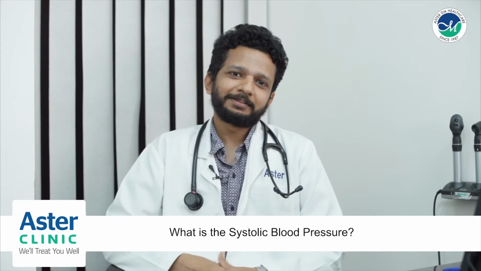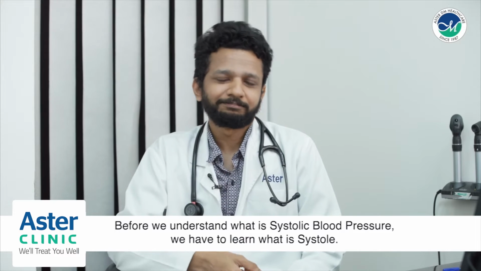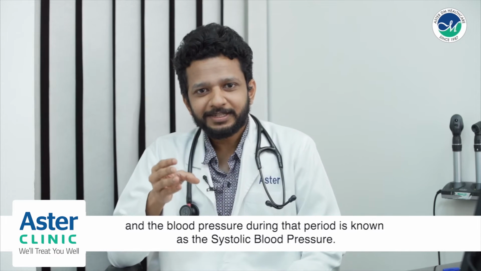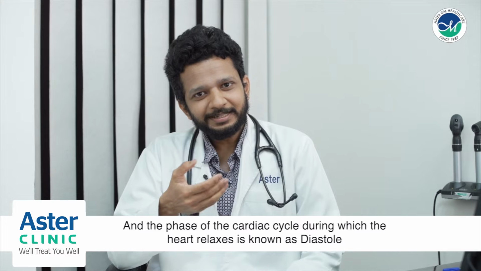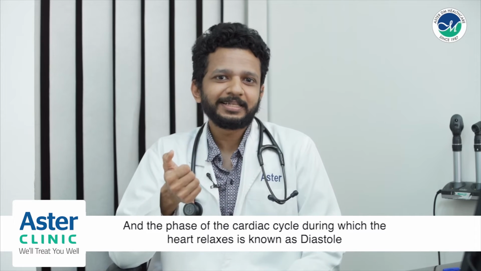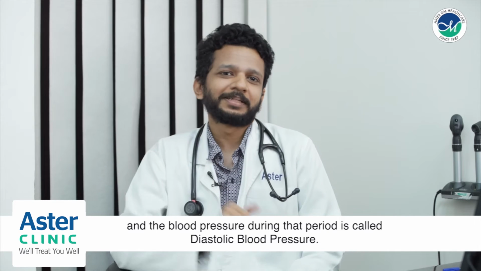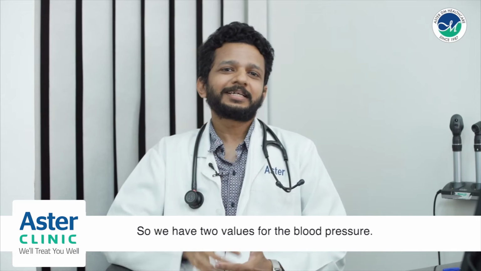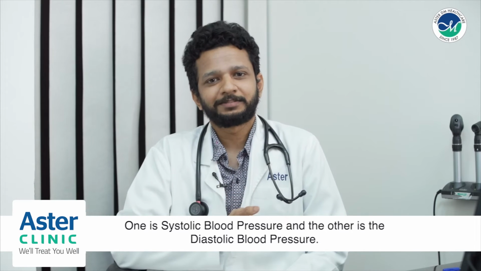So what is the systolic blood pressure? Before we understand that, we have to learn what is systole. Systole is the part of the cardiac cycle during which the heart contracts, and the blood pressure during that period is known as the systolic blood pressure. And the phase of the cardiac cycle during which the heart relaxes is known as diastole, and the blood pressure during that period is called diastolic blood pressure. So we have two values for the blood pressure: systolic blood pressure and diastolic blood pressure.